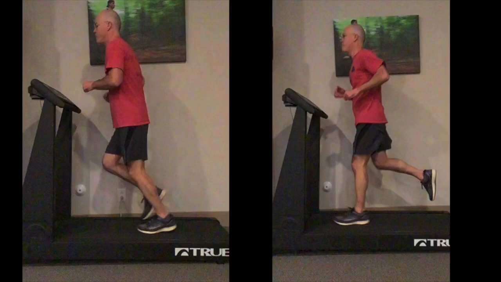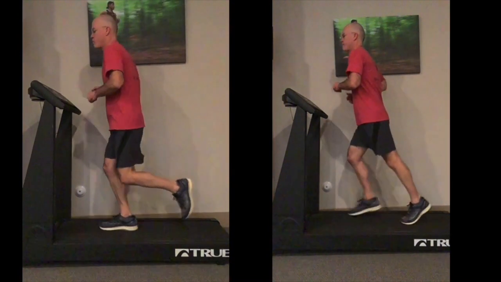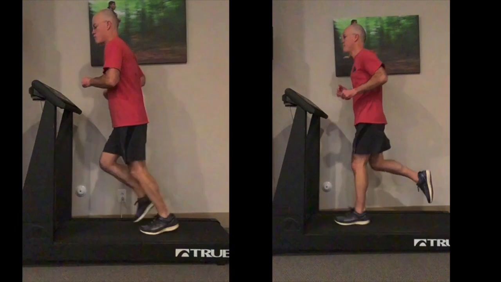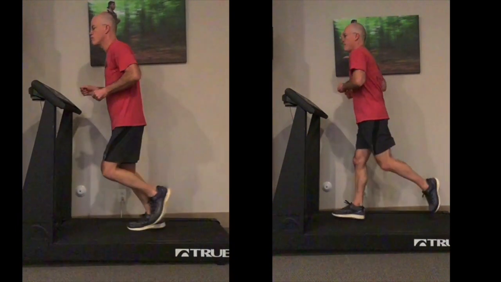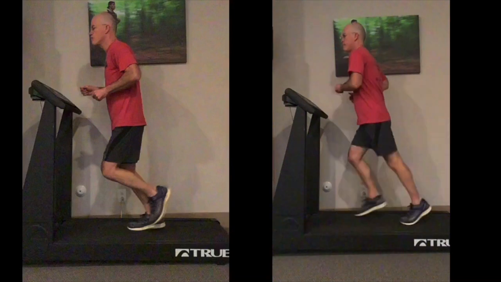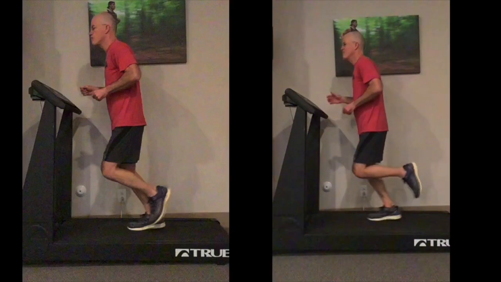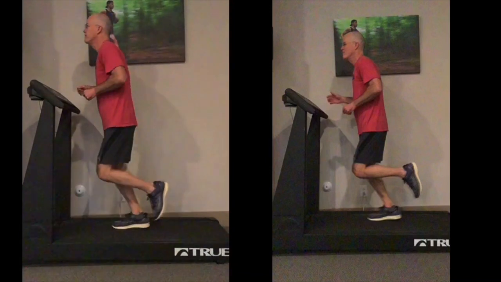So how did we get this change to occur? Super simple cue, and that cue was, I want you to feel like you're pulling the treadmill back, mainly with this left foot. And then if we look at what's called the angle of return, we're going to break these apart and speed this one up and get it right in our angle of return.